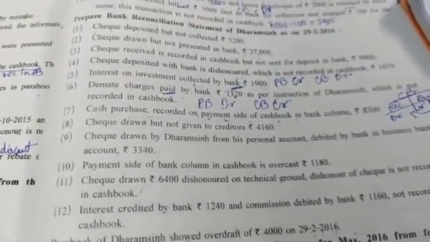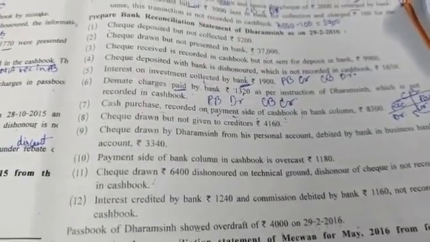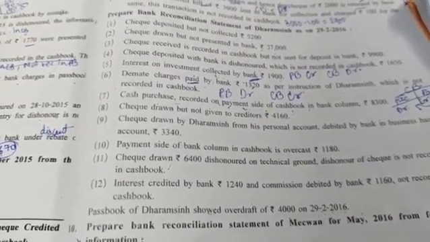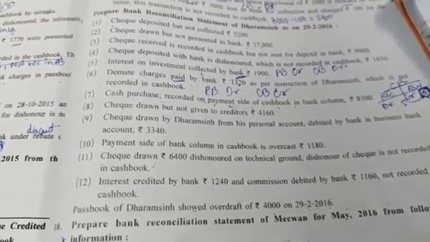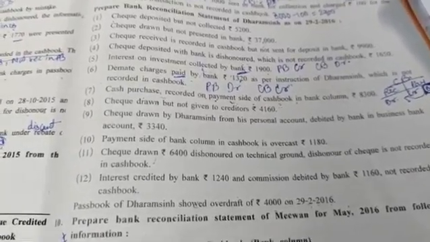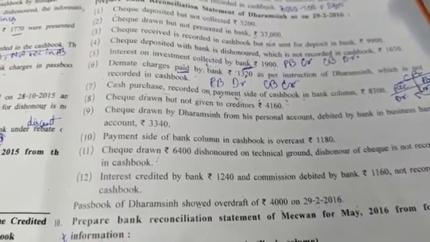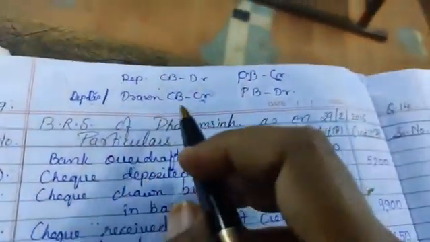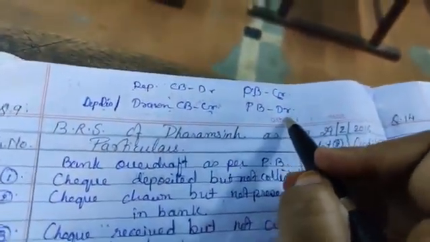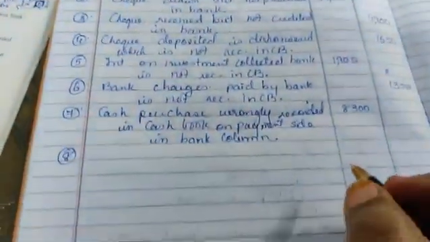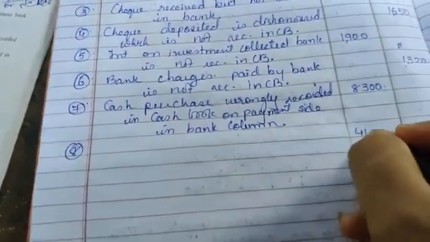Fine, moving on to the next one, that is the 8th. See what they have given now in the 8th transaction. Check drawn but not given to creditor. It means the check is drawn, but it is not given to the creditor. As the check has not been given, the creditor will not go to the bank to deposit it. It means the entry is done in the cash book, but not in the passbook. So for drawn you have to see the passbook. For drawn, the passbook is debit. So this amount is to be debited, that is 4160.